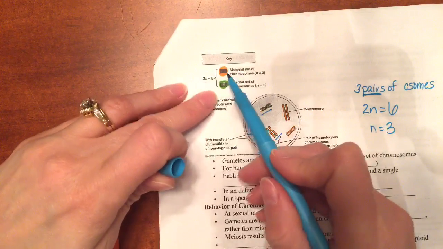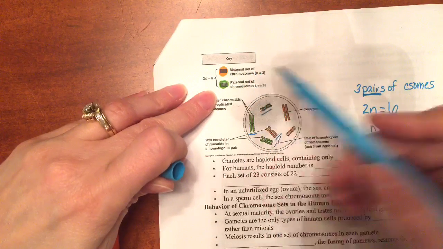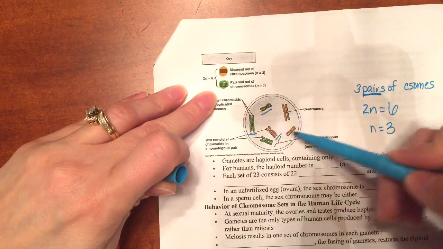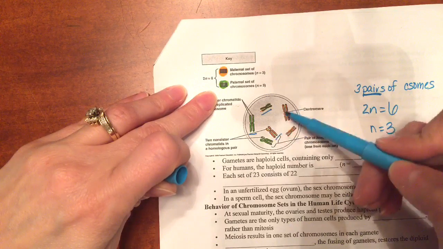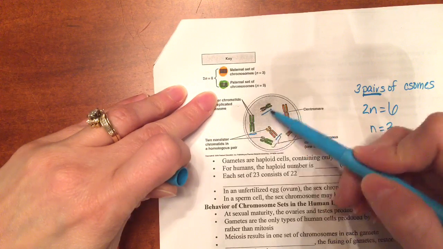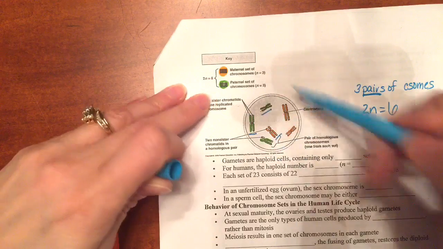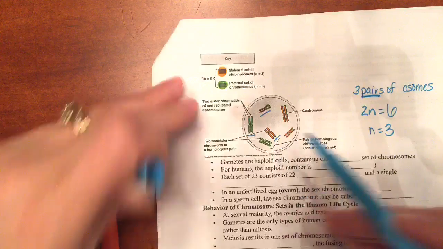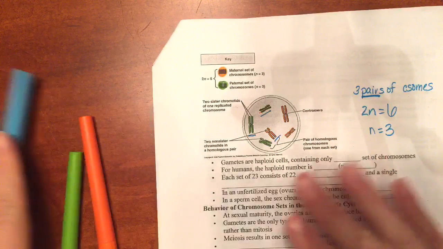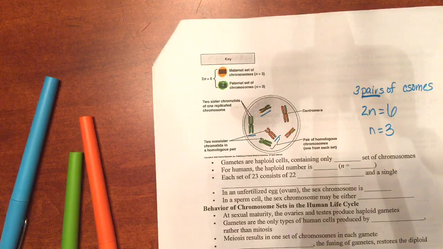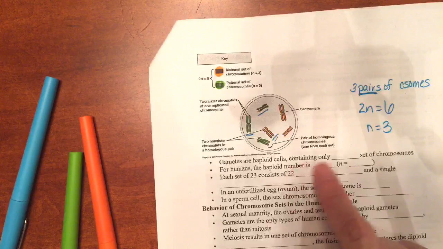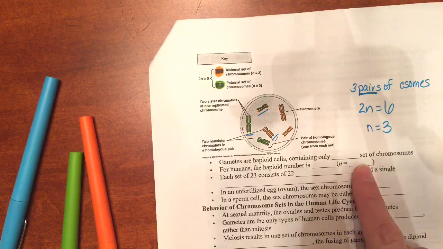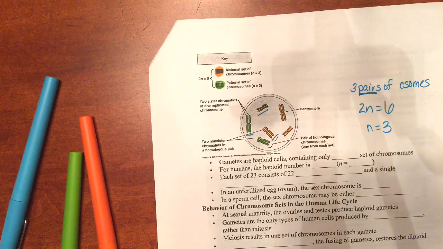So that's where this comes from, the maternal set of chromosomes, all the maternal ones, N equals 3, 1 set coming from mom, 1 set coming from dad. So now this baby has double, 2N equals 6. And so, they're showing you the replicated chromosomes made out of the 2 sister chromatids.